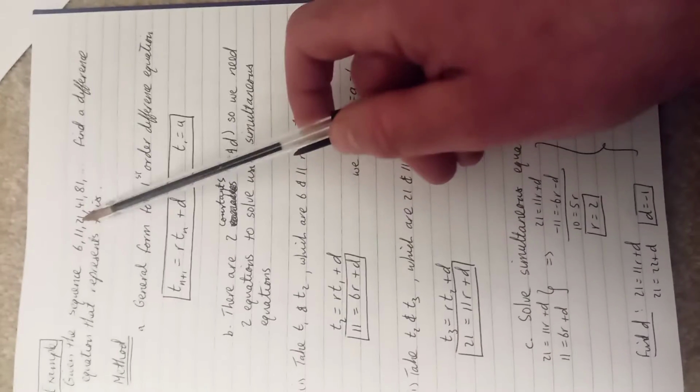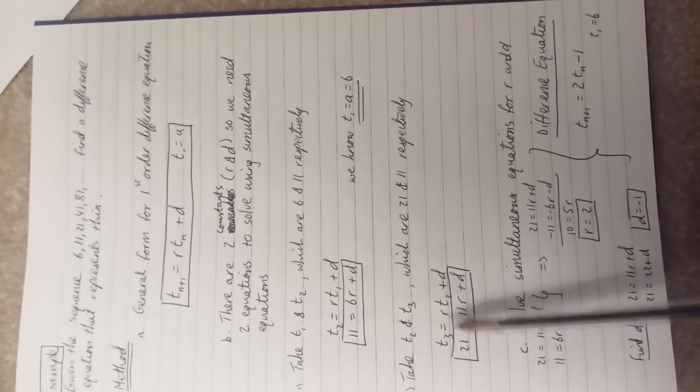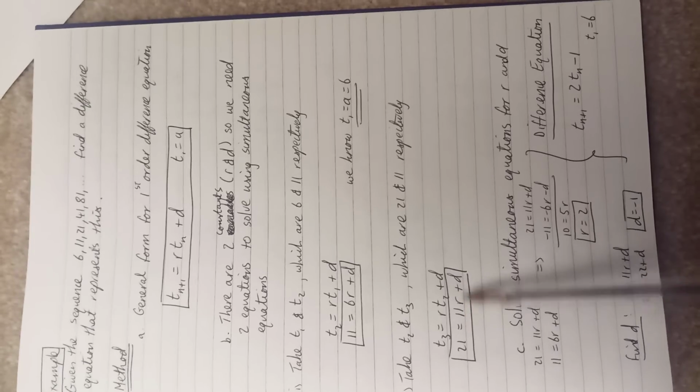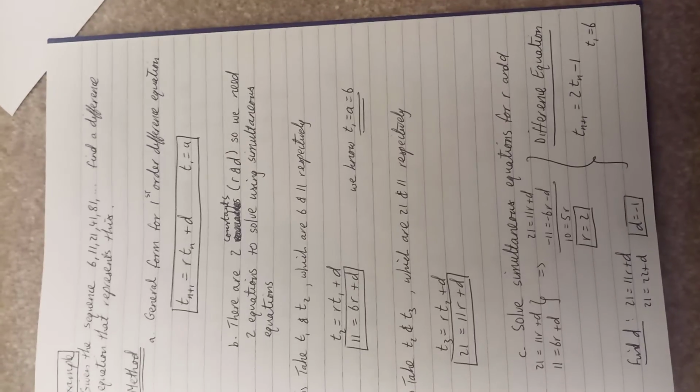Now, if I take the second and third terms, then the relationship between the third term and the second term is given by t3, which is 21, is r times 11 plus d. There are my two equations. Solve the two of those. I get r is equal to 2, and I get d is equal to minus 1.